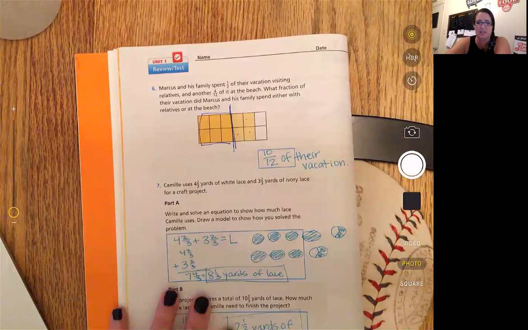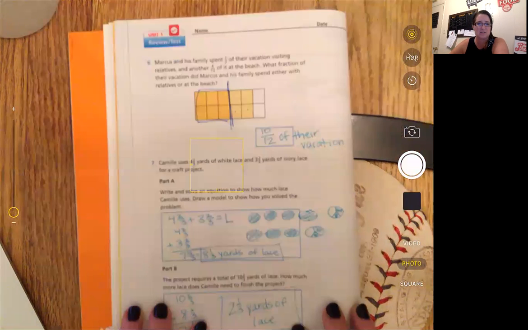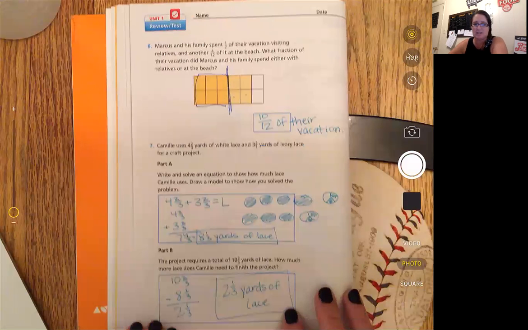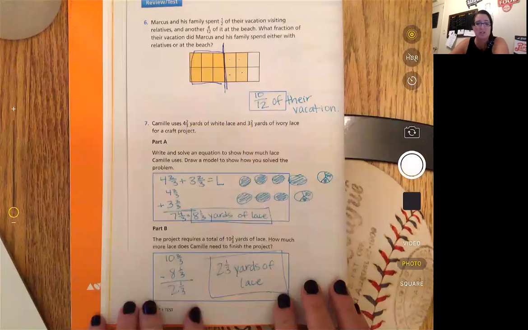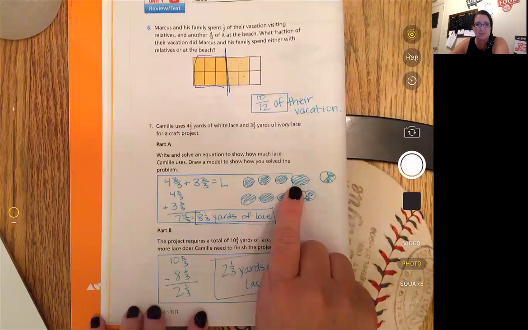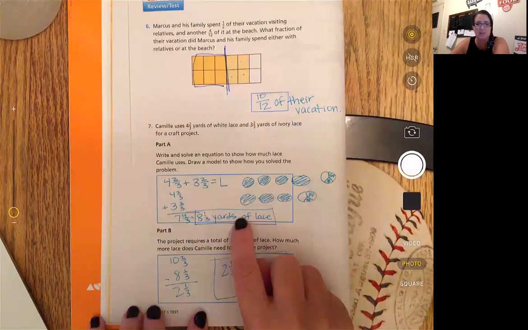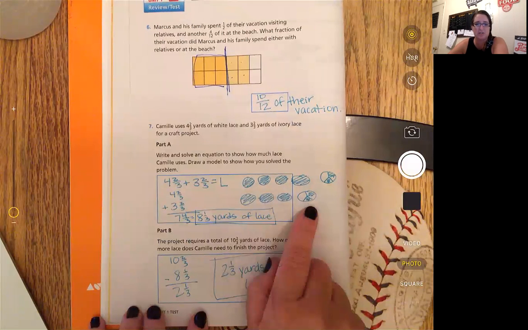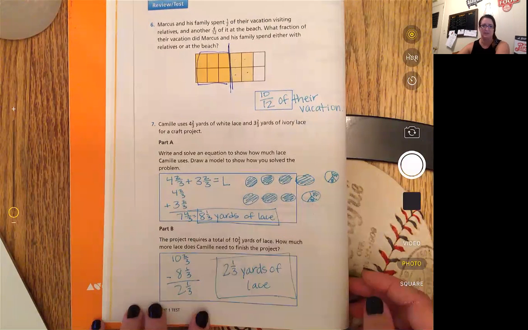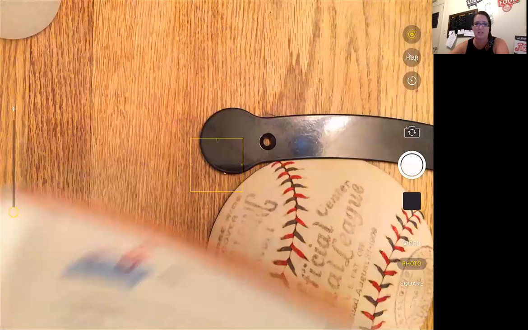Any other questions? Yep, 5/6 is the same as 10/12. That works. On this one, they asked you to draw a model. So I modeled my 4 wholes plus 2/3, and then my 3 wholes plus 2/3. All right, looks like we're good. I don't see any other questions. So let's move on to the last page.